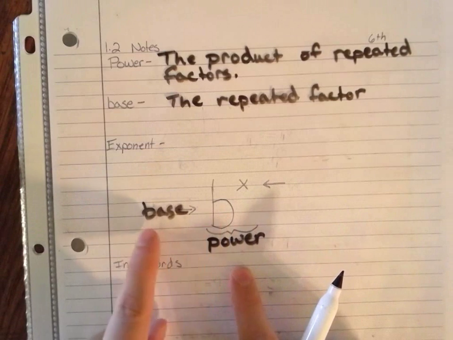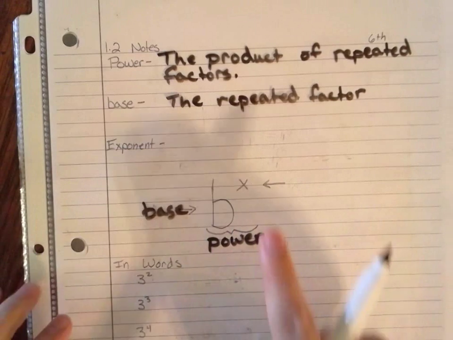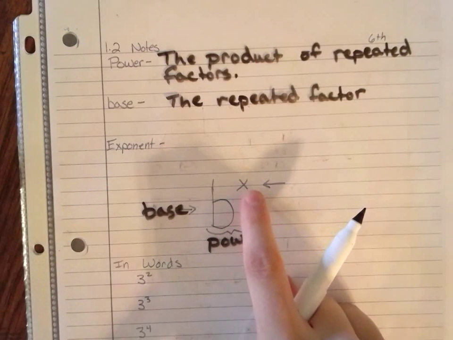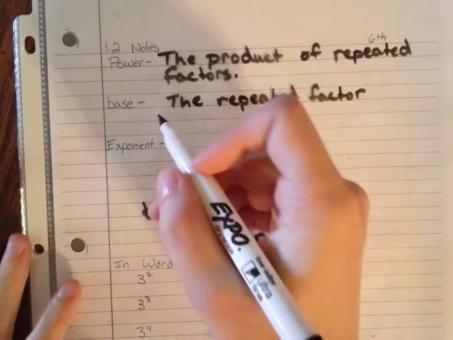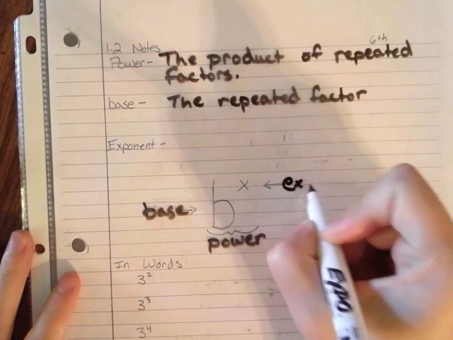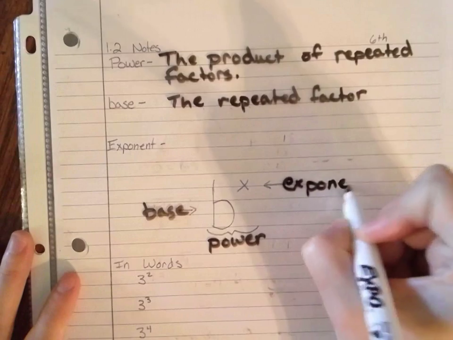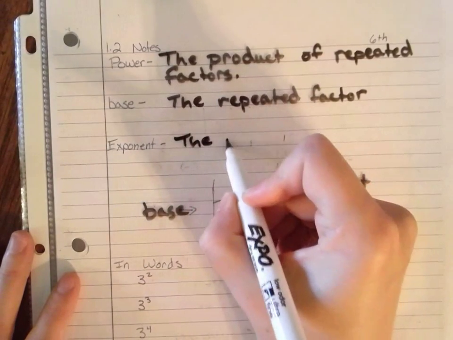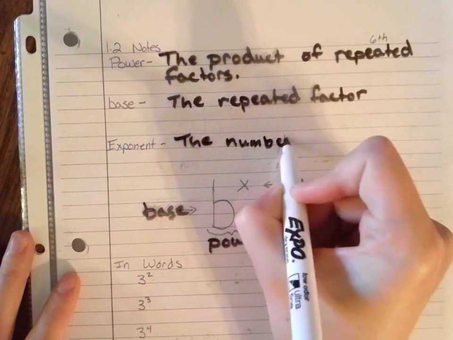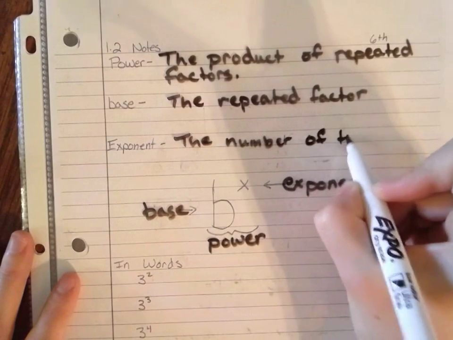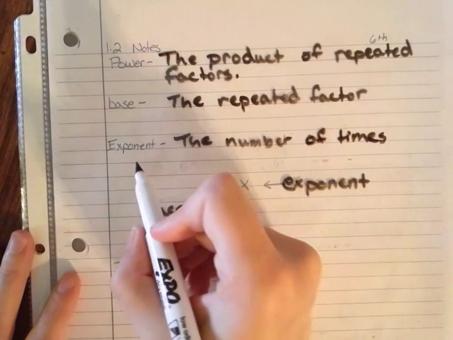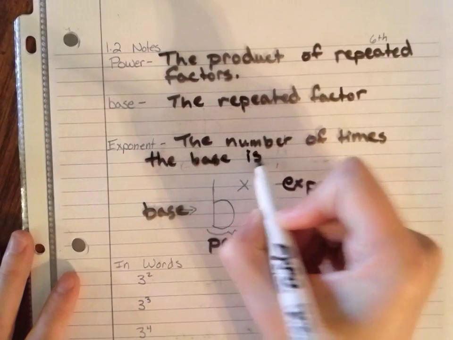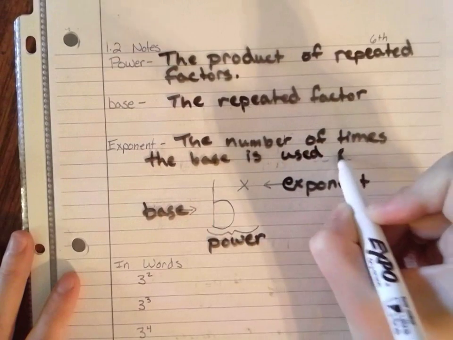This number here is called the base, and then the last number, the little number up on top, is called the exponent. And the exponent is the number of times the base is used as a factor.